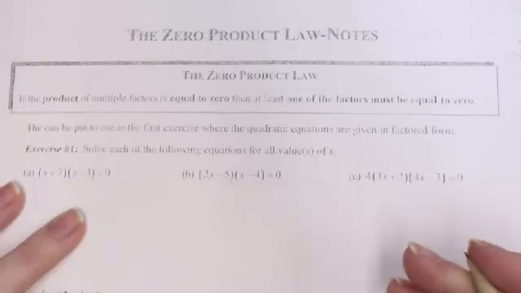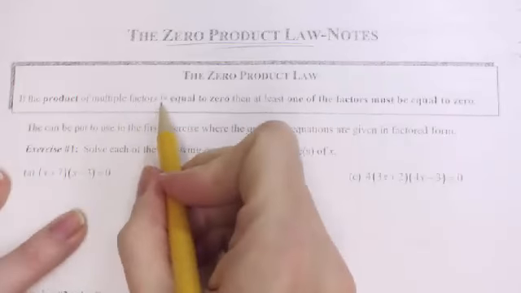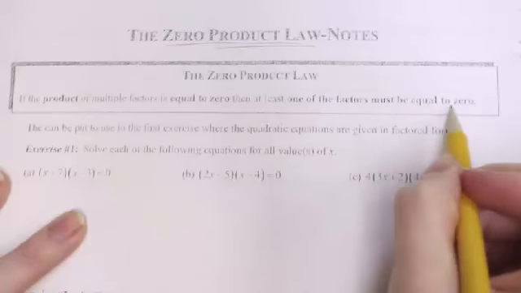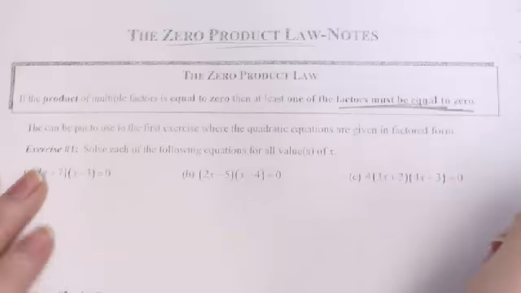Tonight we will do the zero product law. It is a law, so we must know it. If the product of multiple factors is equal to 0, then at least one of the factors must be equal to 0. This is super helpful to us, so we say thanks.